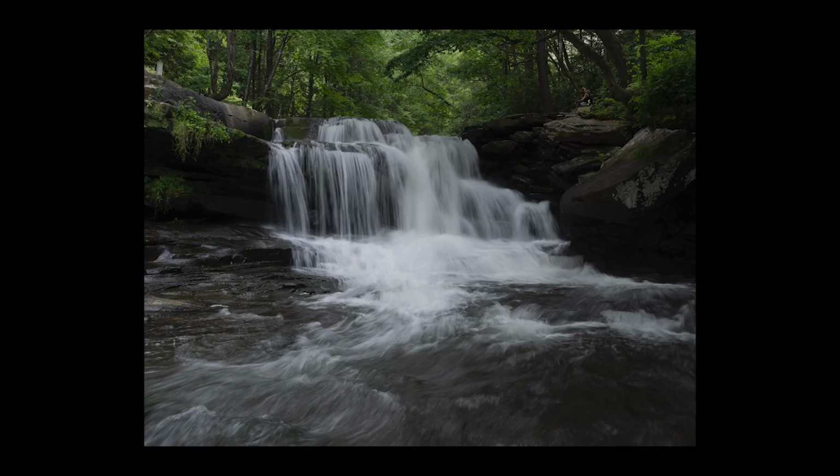I like the way the waterfall looked when I was standing there. I'm a little less sure about the photograph that I brought home. This is the original raw file, and it's pretty flat. The water's there, the composition is there, but the image doesn't really have much depth yet.